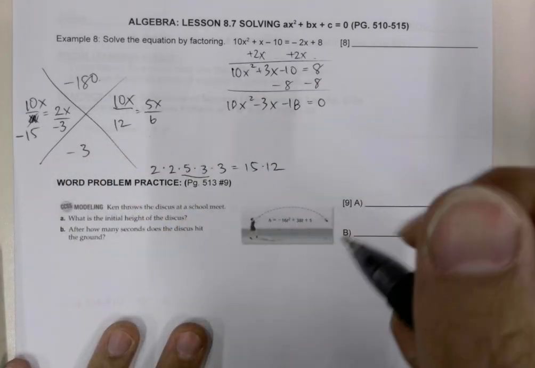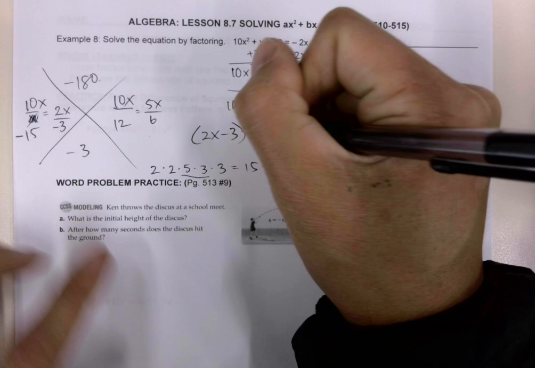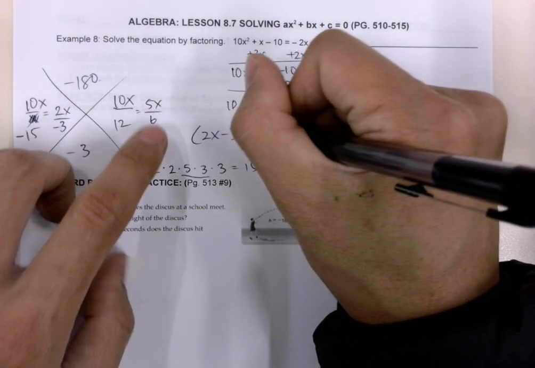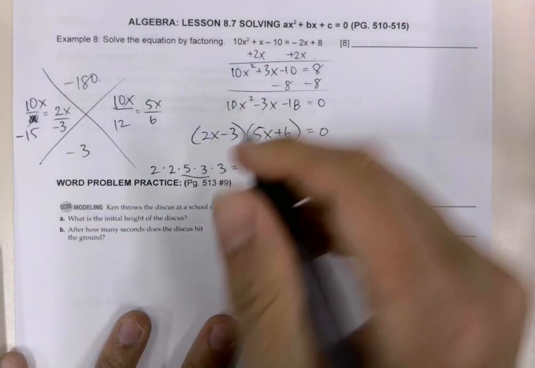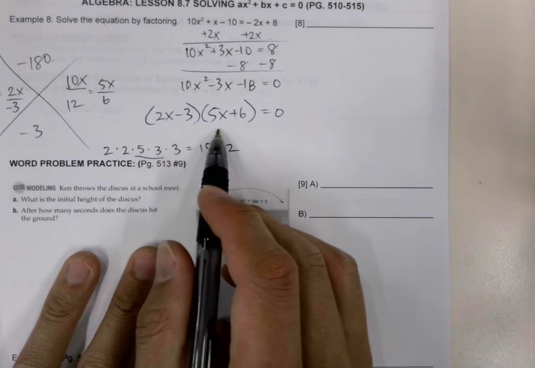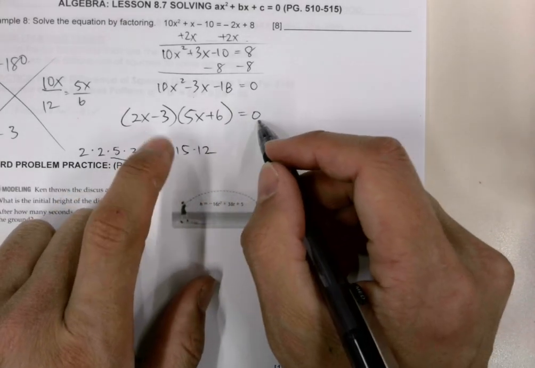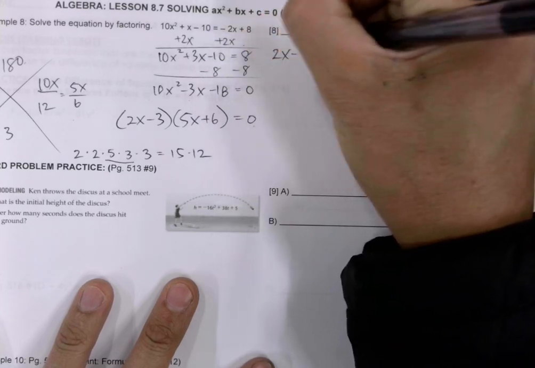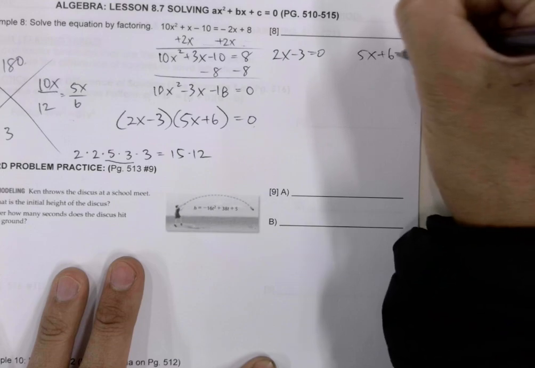So now that we have our factors, we can write down our answer. It's going to be 2x minus 3, the numerator minus the denominator, times 5x plus 6, the numerator plus the denominator, is equal to 0. Alright, but we're asked to solve the equation by factoring, so now we need to apply the zero product property, where we're going to set the first factor equal to 0, and we're going to set the second factor equal to 0. Let's do that over here. 2x minus 3 is equal to 0, and we have 5x plus 6 is equal to 0.